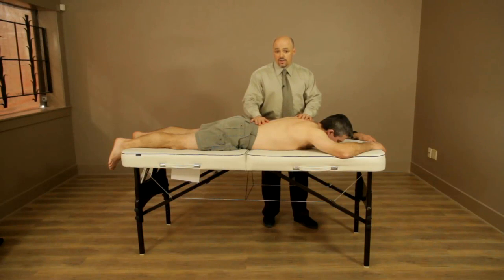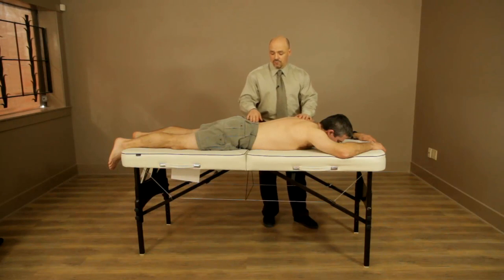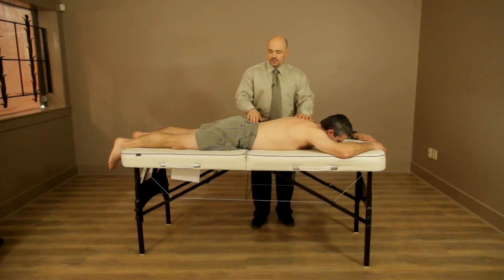And you're asking them if that reproduces their typical pain or reduces it. What you're looking for is reduction or centralization of their symptoms. That would mean that if they're complaining of pain in this area, their area of pain shrinks up and becomes smaller, or their level of pain drops or reduces.